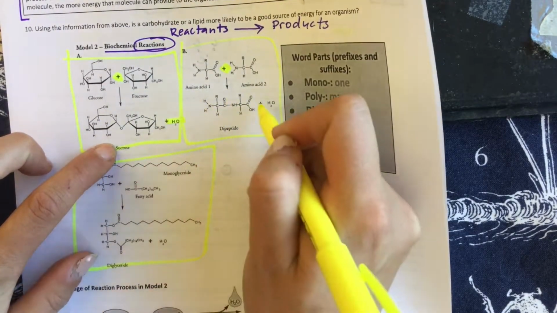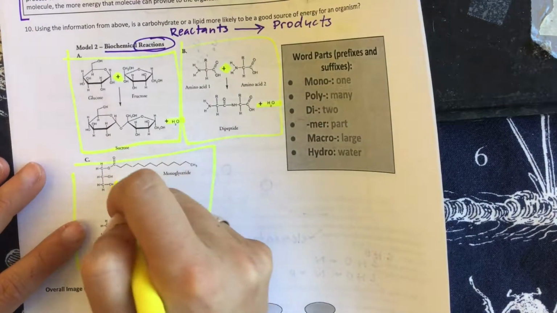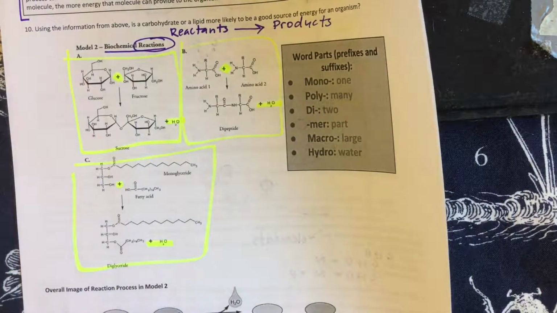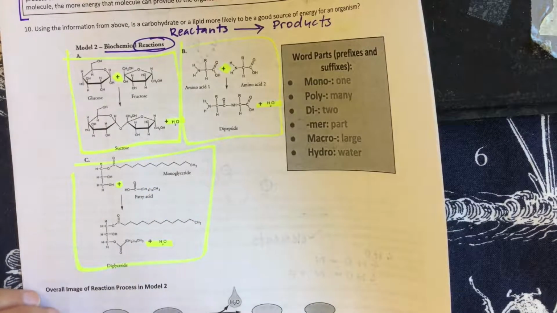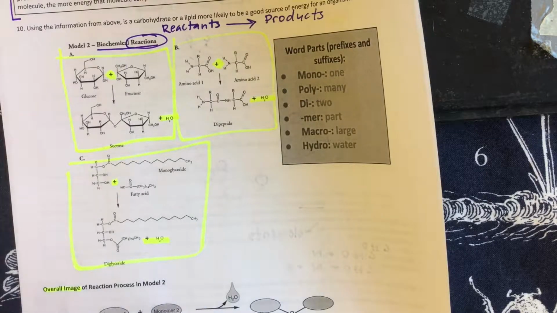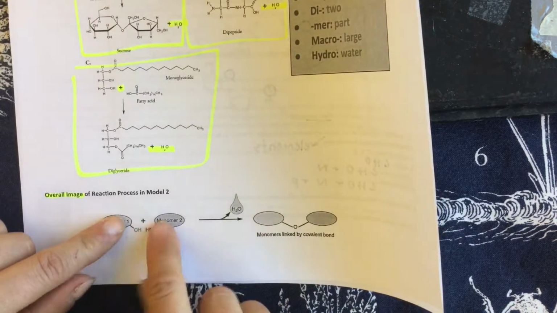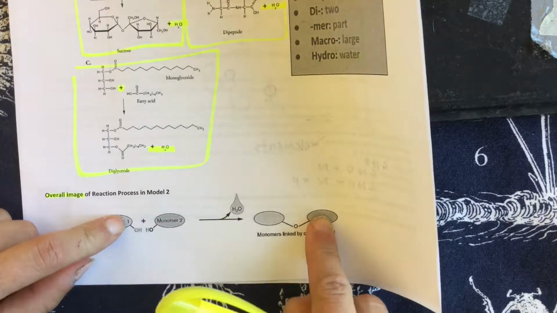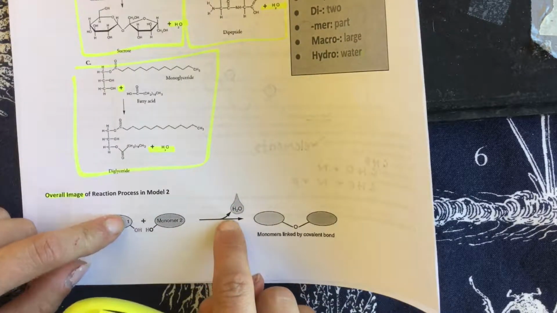This thing plus a smaller thing equals a big thing plus water. Now this image down here is showing you an overall image: two individual things equals a big thing plus water.